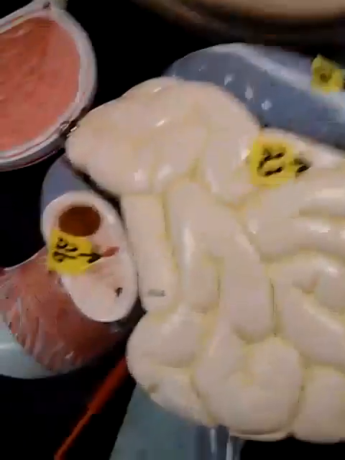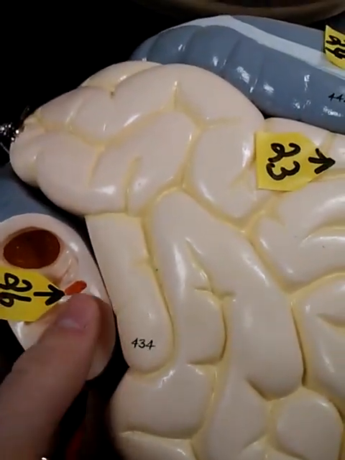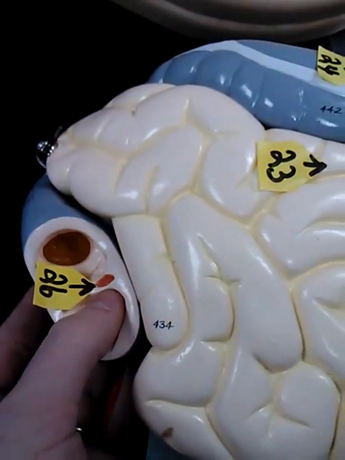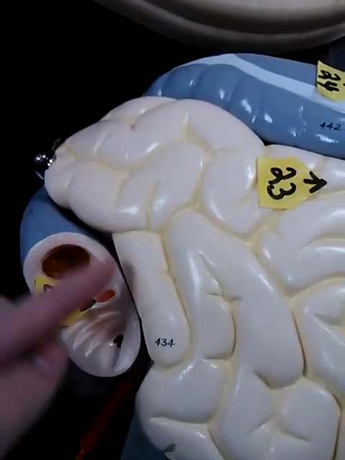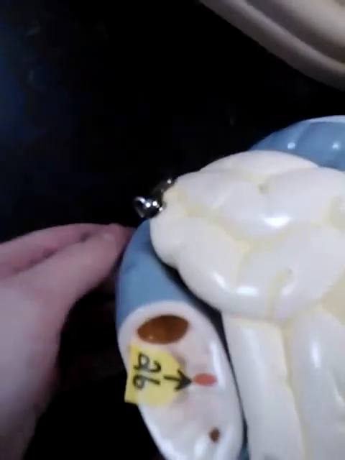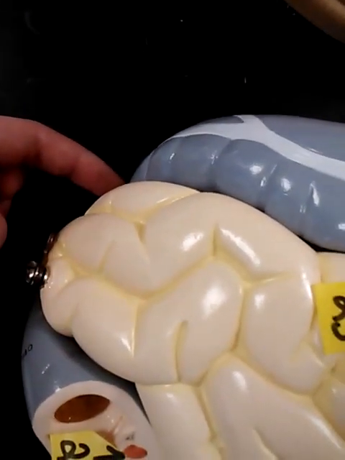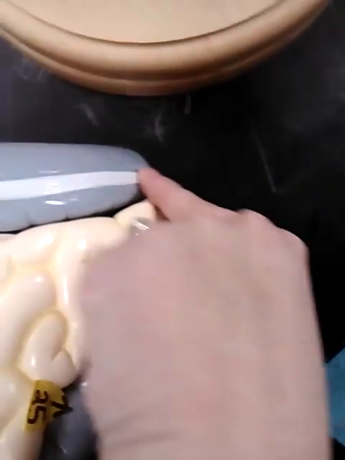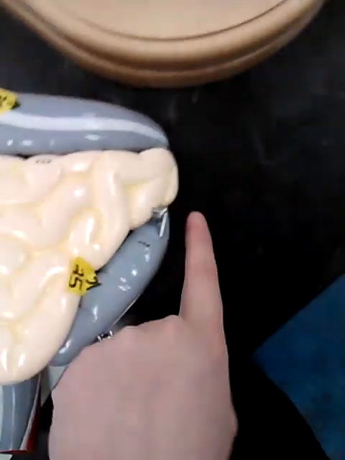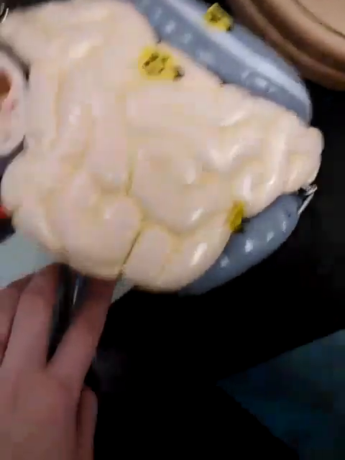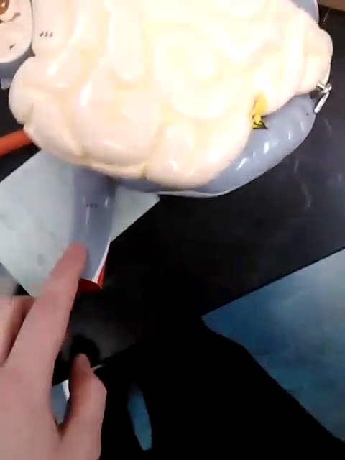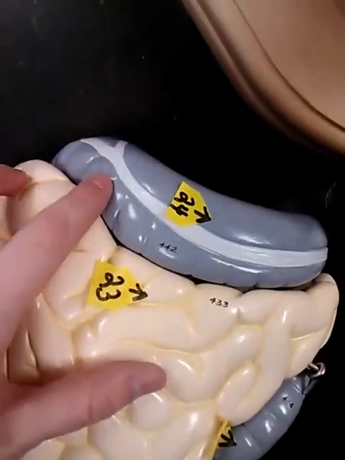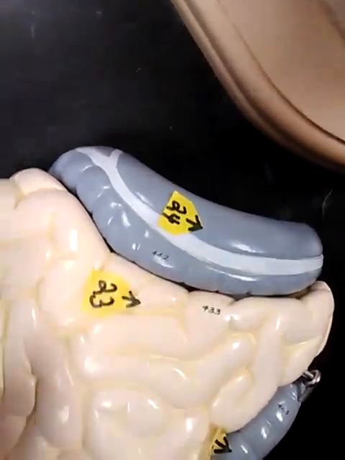So if we're looking at the intestines, this little valve right here would be called the ileocecal valve, and this is the cecum. And then we would have the ascending colon, and then this corner would be called the hepatic flexure, and we'd have the transverse colon, and then we'd have the splenic flexure, and then we'd have the descending colon. And then over here we would have the sigmoid, and then the rectum. And then these little bulges here are called haustra.